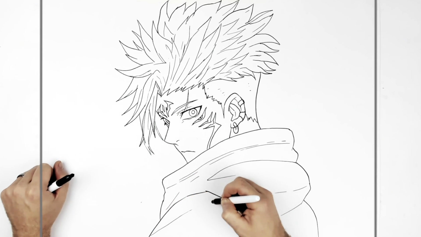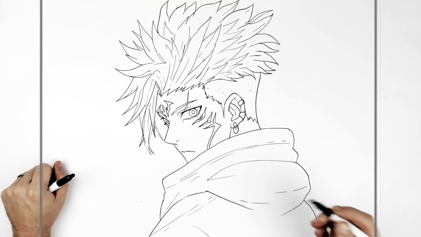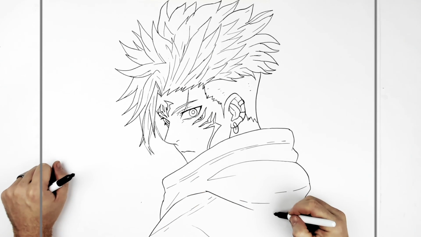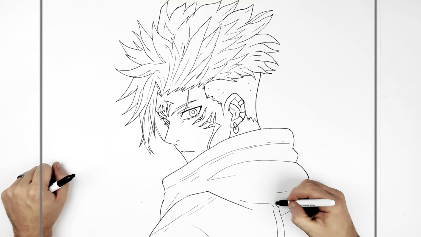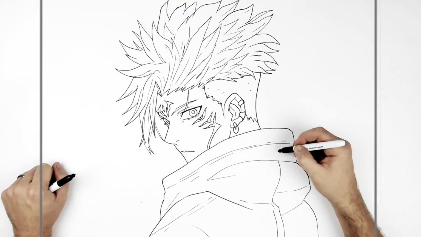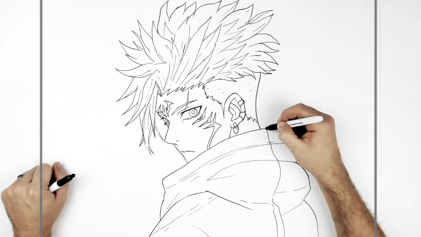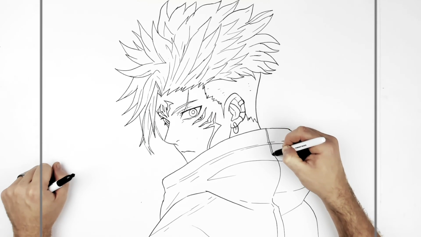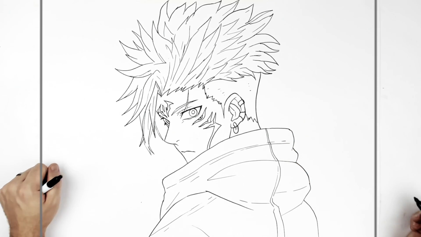Another line here. Shoulder. And then this pink line's going to go up around the collar. Like so.